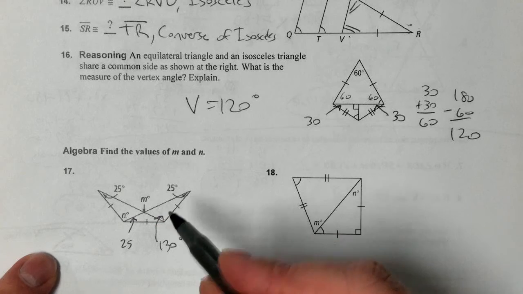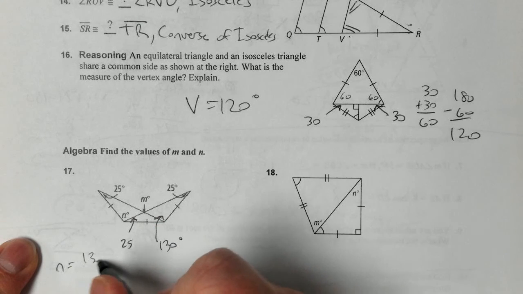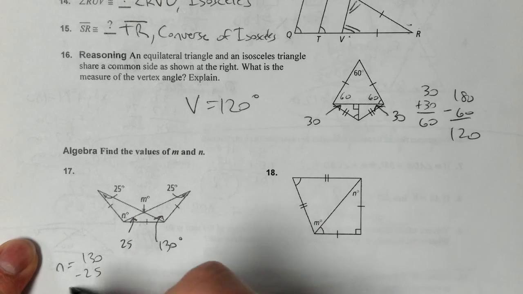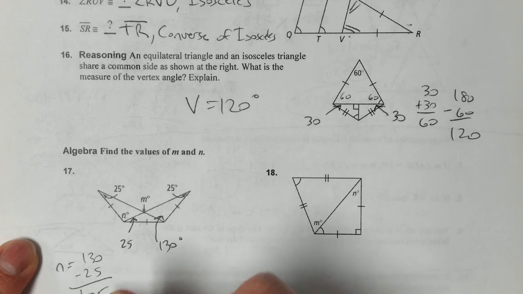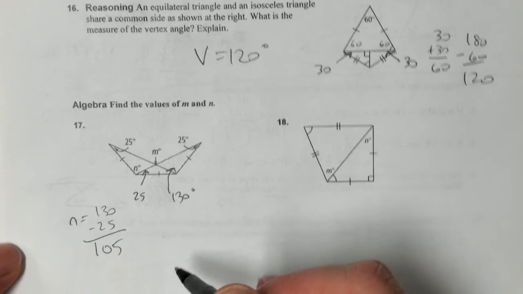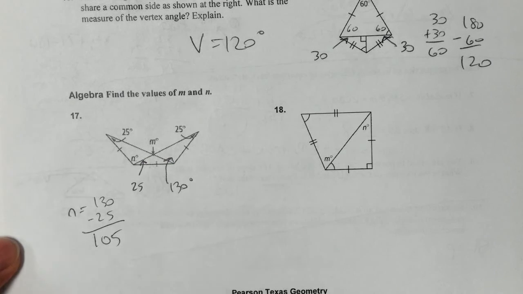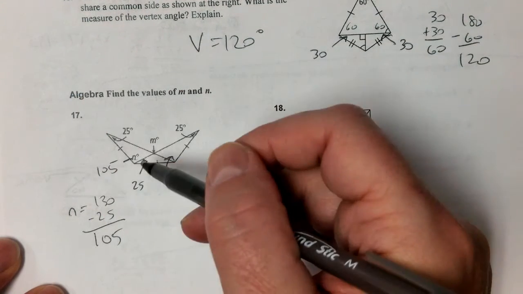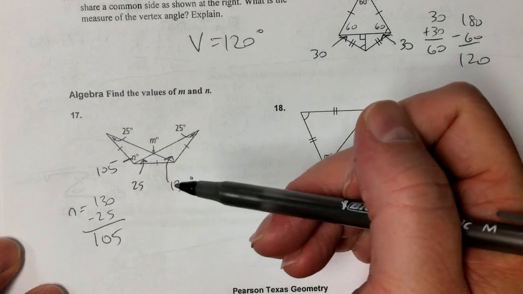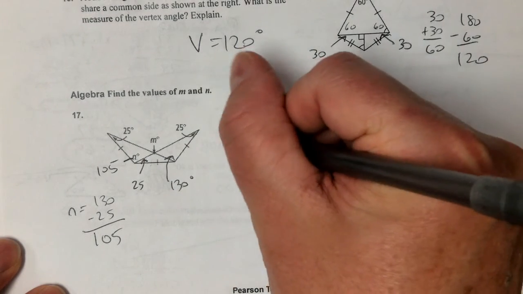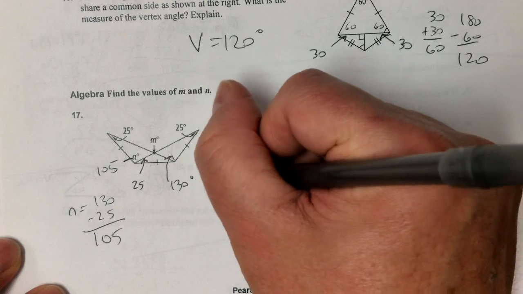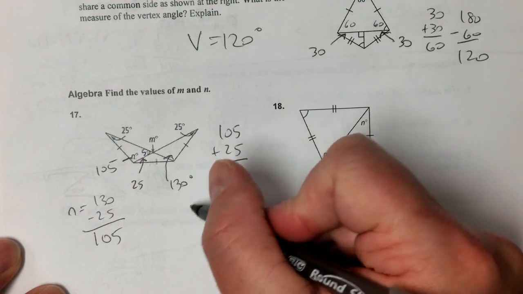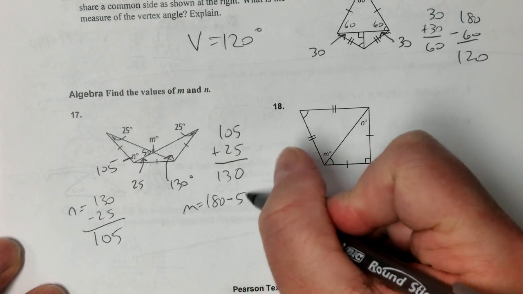For n, we've got to do 130 minus 25, because n is not the whole thing because of this little 25 part. So that's how you get 105 for n. 105 for n. And then 105 and 25 is how much? 130. So this one's got to be 50. So to get m, it's 180 minus 50, which is 130.